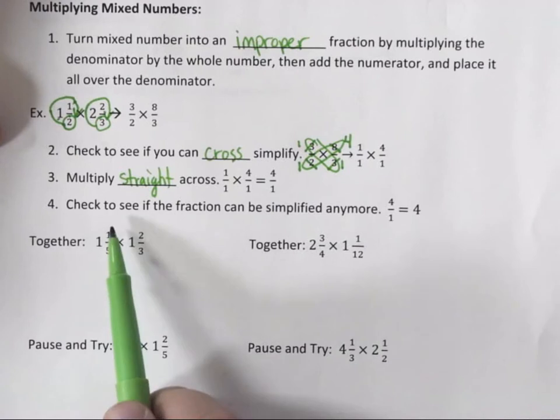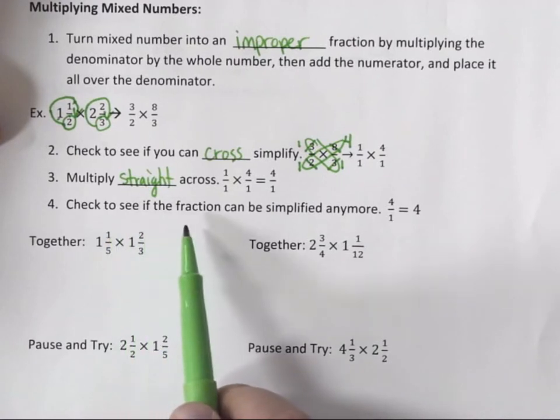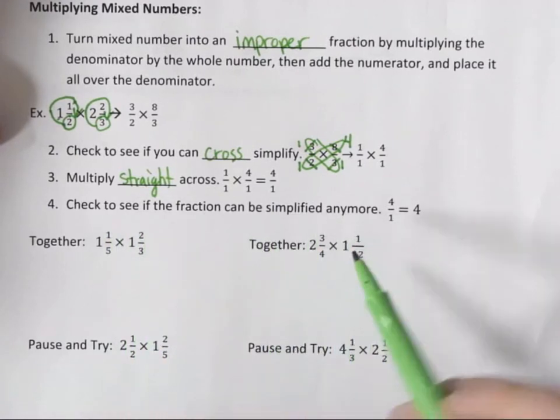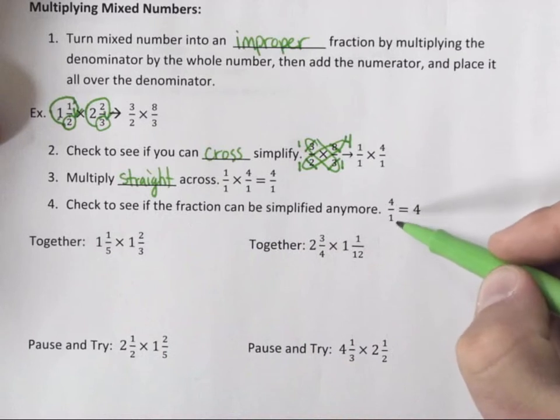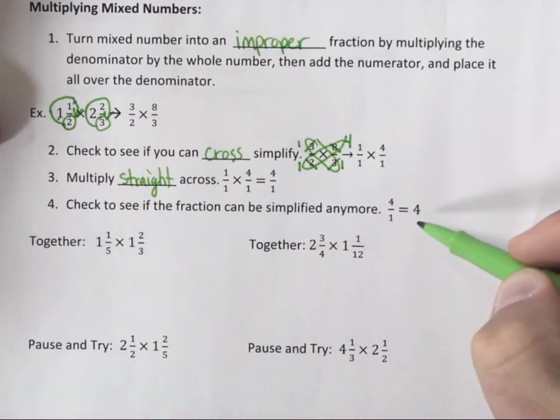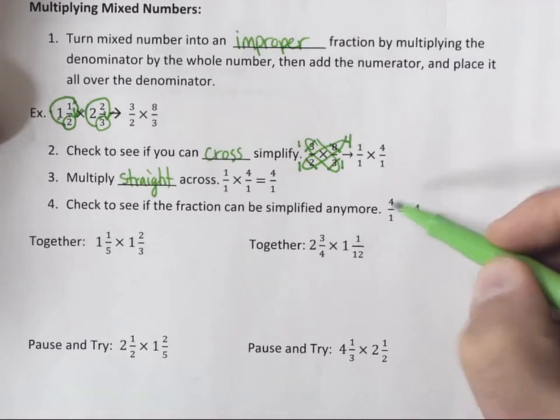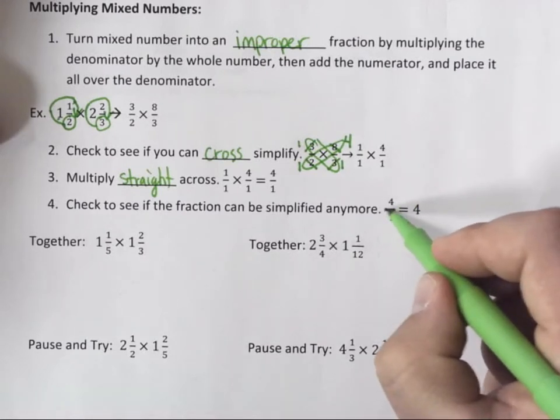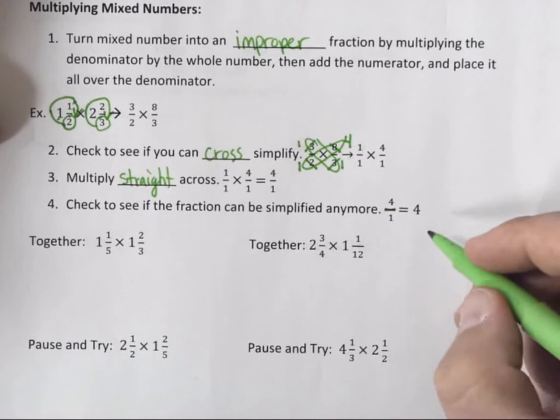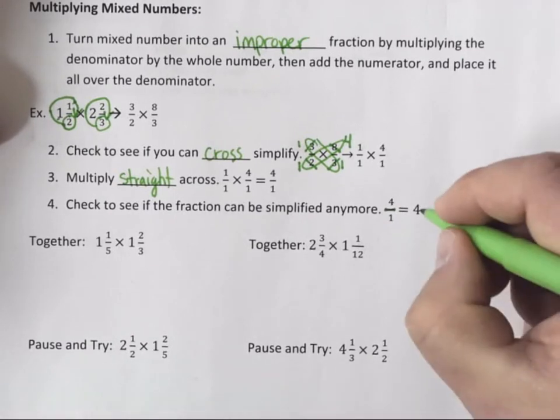So now our last step is we need to check and see if the fraction can be simplified. Well, we know that because we have an improper fraction, that can be changed back into a mixed number or a whole number. 4 divided by, this line means to divide, 4 divided by 1 equals 4. So our final answer is 4.